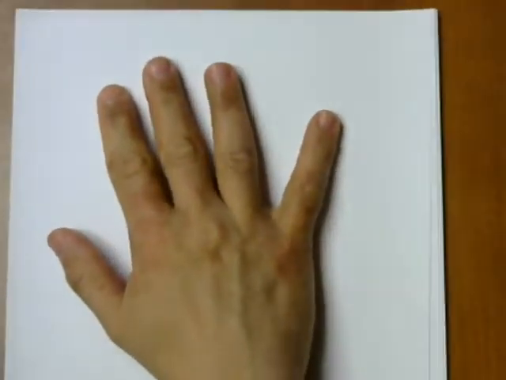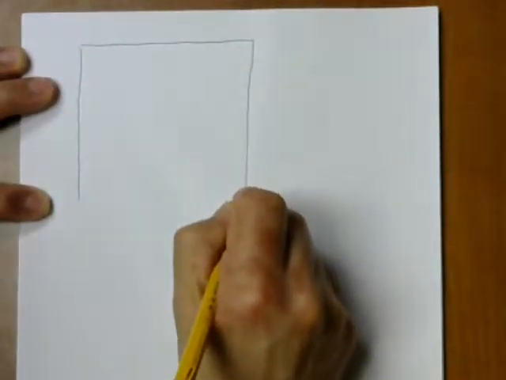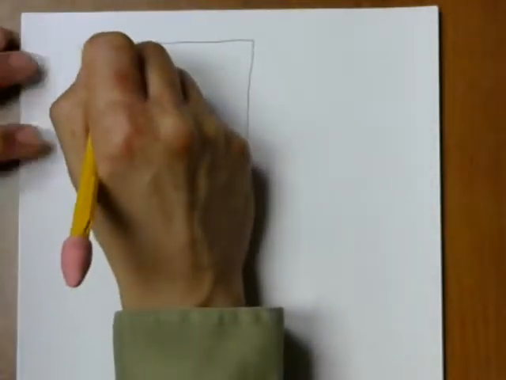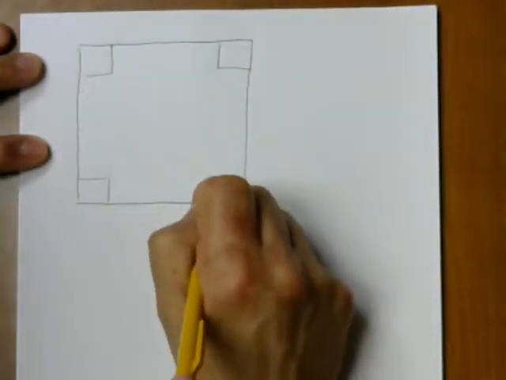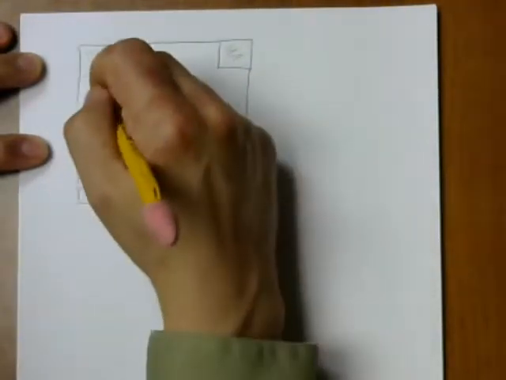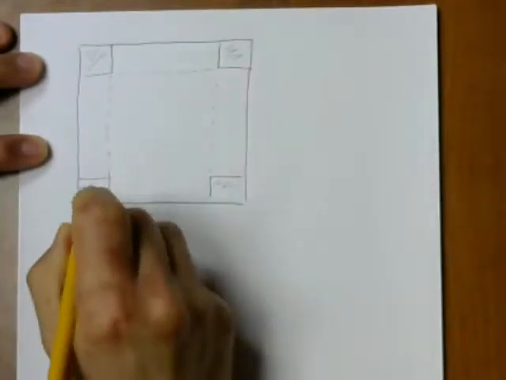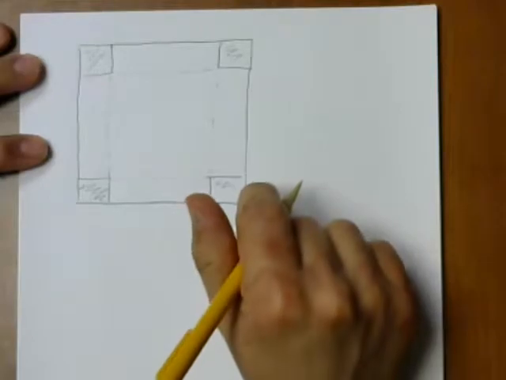Let's try another word problem. So let's say I start off with a square piece of paper and I don't know what the size is. It's a square, but that's all I know so far. And what I'm going to do is take that square and cut 4 squares out of it so that I can fold this up and make a box of volume 20 cubic inches.